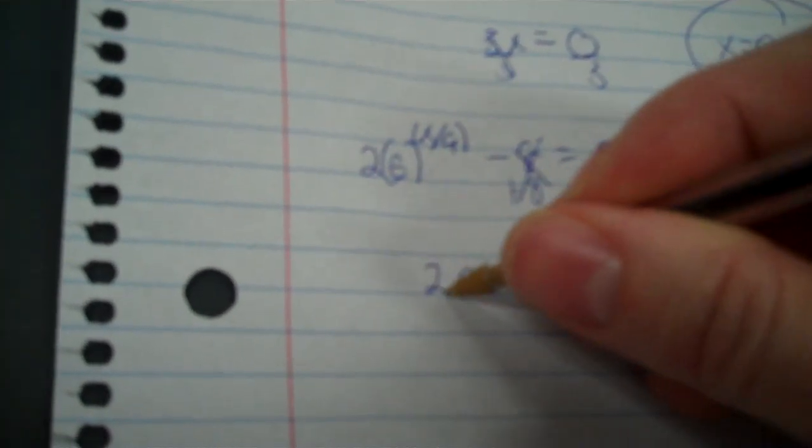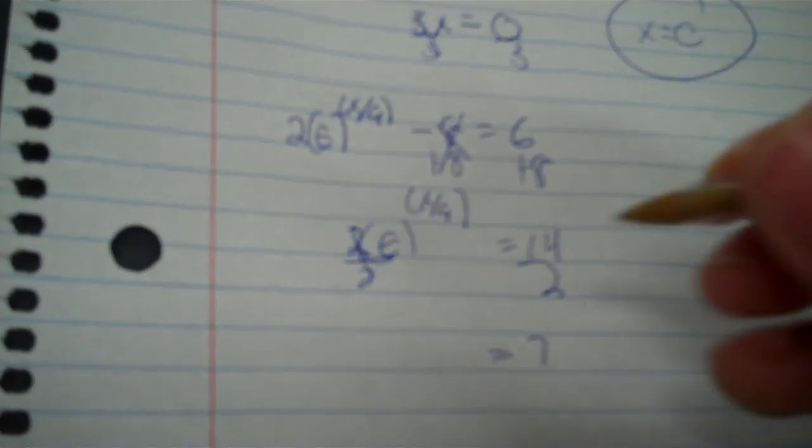Okay, last one. 2 e to the x divided by 9 power minus 8 equals 6. So we got this e. We actually have to undo 2 operations before we worry about the e. We have to add 8 and then divide by 2. So that'd be 14. Then I divide by 2, I get 7.